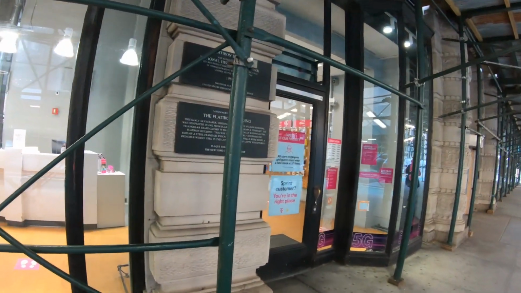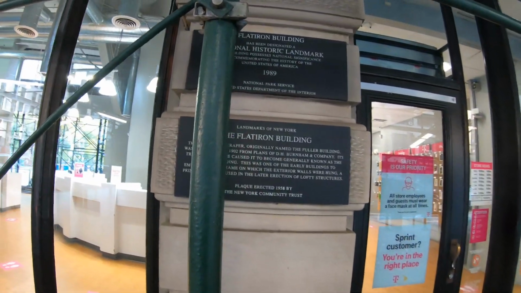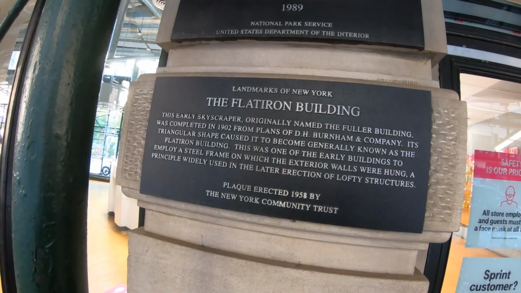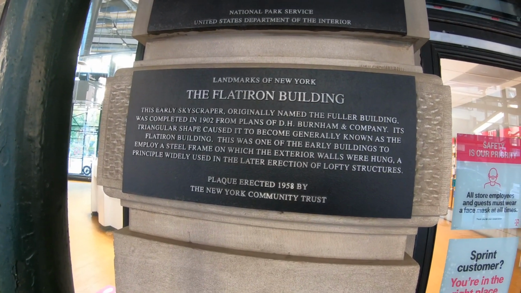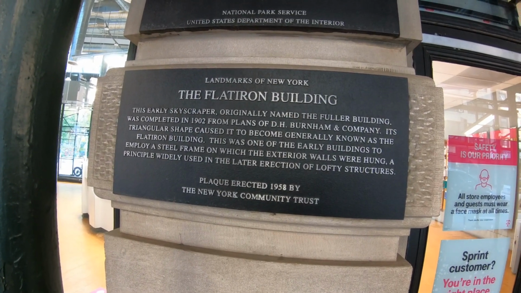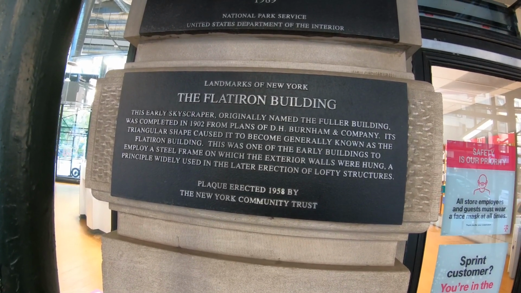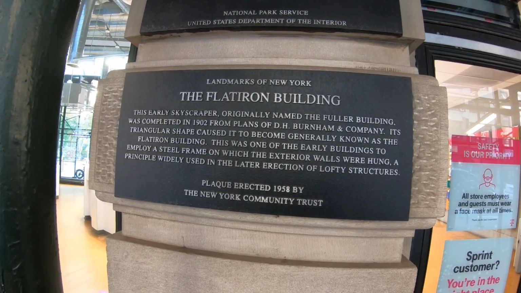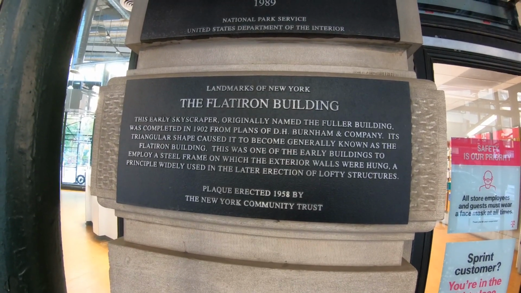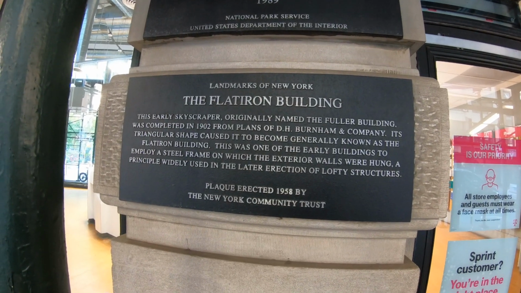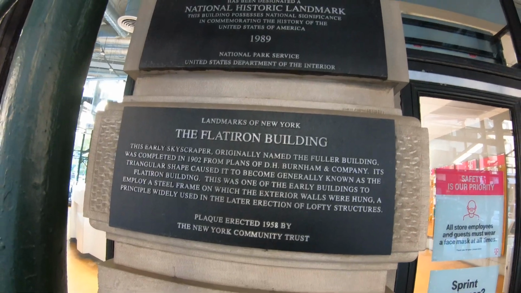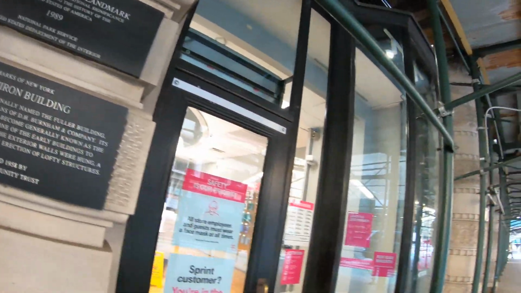Naturally, it's on the National Register of Historic Places. Originally named the Fuller Building. Completed in 1902. Daniel Burnham, yeah, he's from Chicago, and he was the head architect for the Chicago World's Fair in 1893. That's been written a lot about. So what a building.